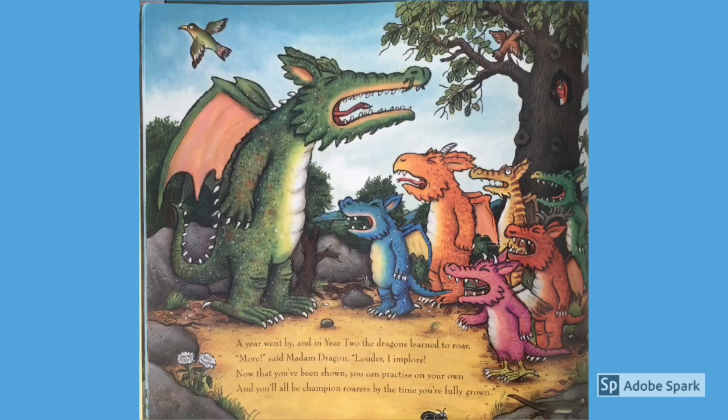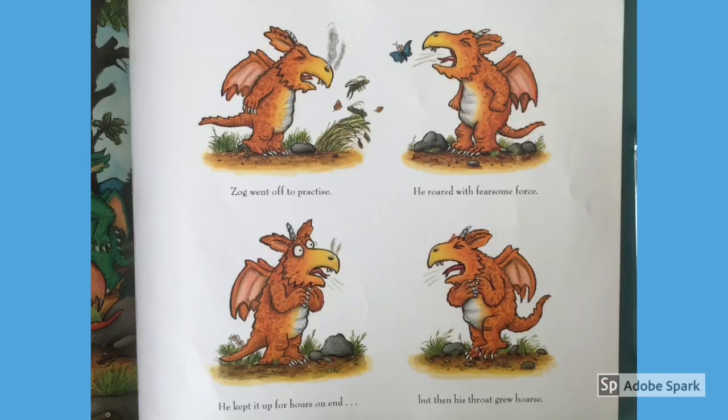A year went by, and in year 2, the dragons learned to roar. "More," said Madam Dragon, "louder, I implore. Now that you've been shown, you can practice on your own, and you'll all be champion roarers by the time you're fully grown." Zog went off to practice. He roared with fearsome force. He kept it up for hours on end, but then his throat grew hoarse.